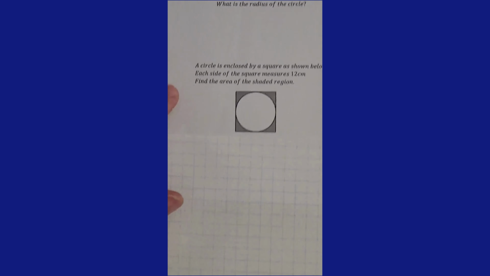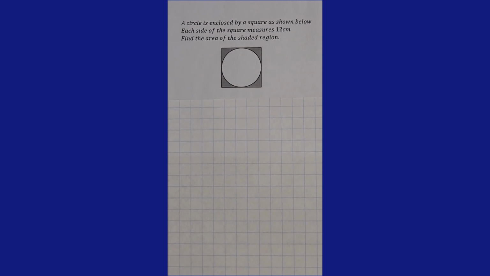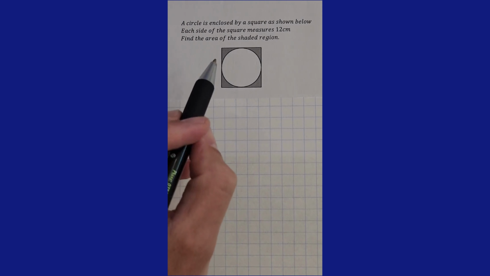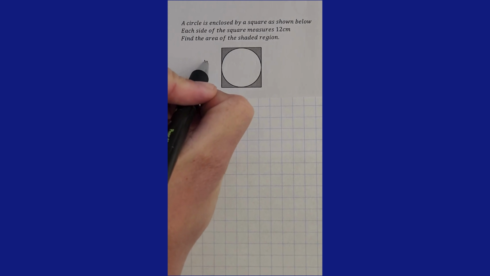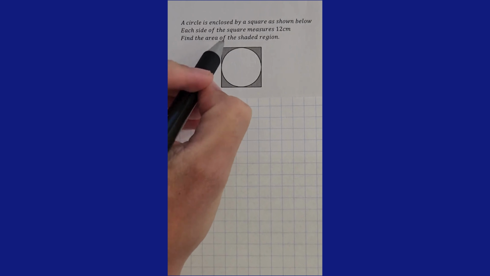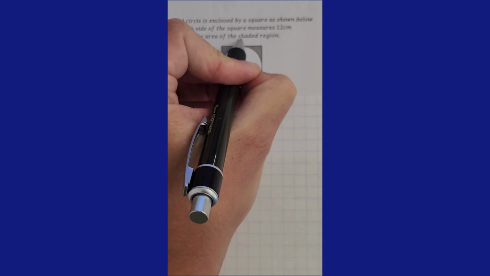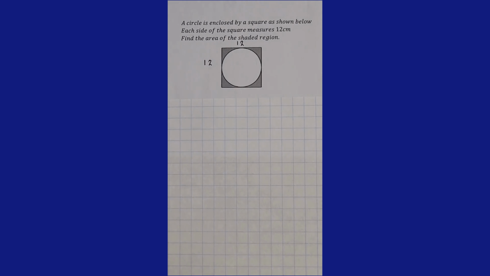And then sometimes they give us these sorts of questions, which at first glance look awful. So a circle is enclosed by a square. Each side of the square measures 12 centimeters. Find the area of the shaded region. So what I would do here is I would just write the values I've got. Well, if it's a square, every side must be the same. So I've got 12 and 12. So I've basically got a square and I'm cutting a circle out of it. That's effectively what I'm doing.